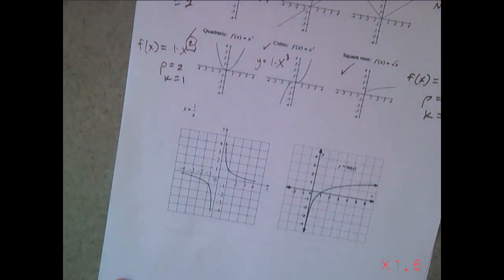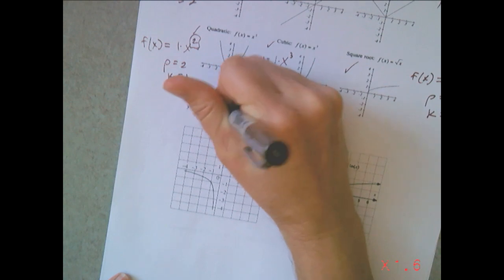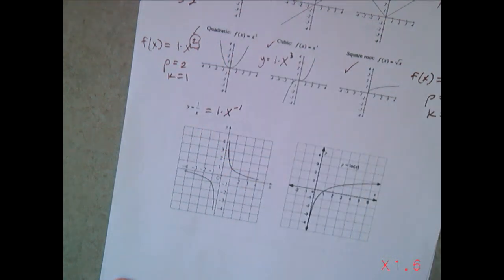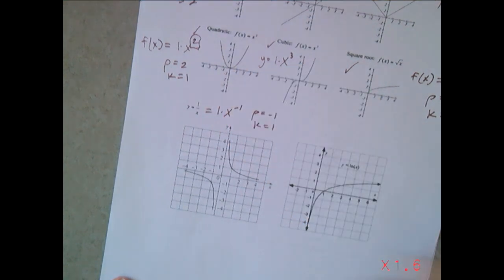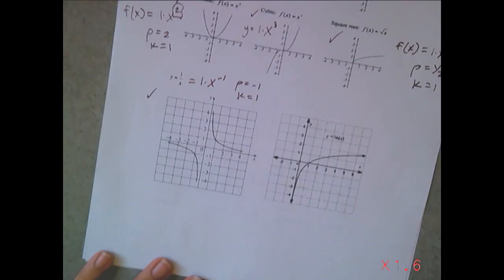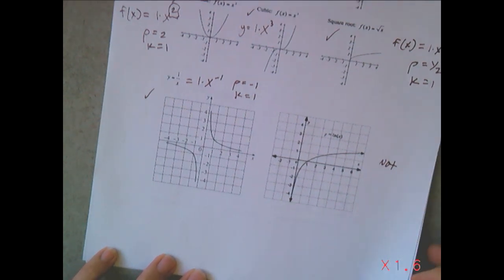How about y equals 1 over x? If you think about it, this could be written 1 times x to the -1. So if p is -1 and k is 1, that is a power function. The natural log, however, cannot be written as a power, so this one's not a power function.